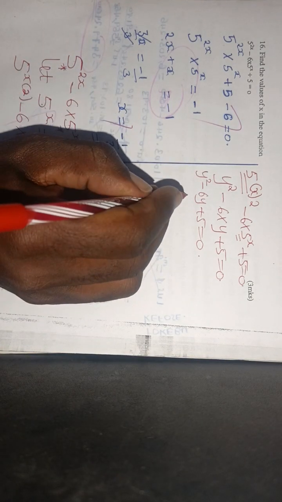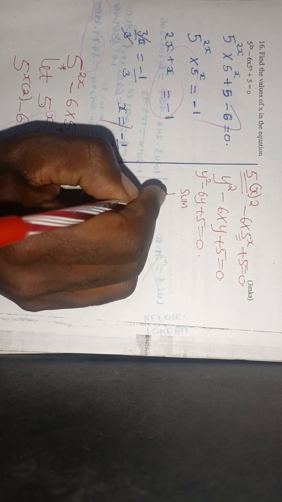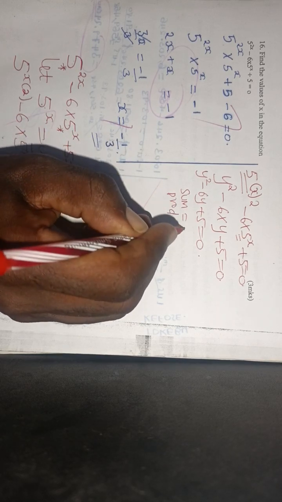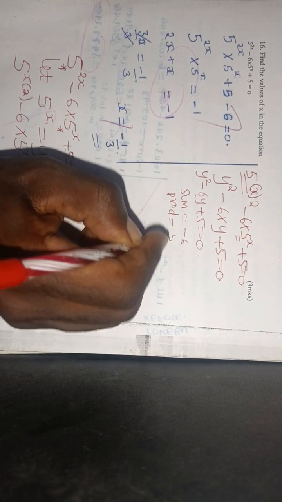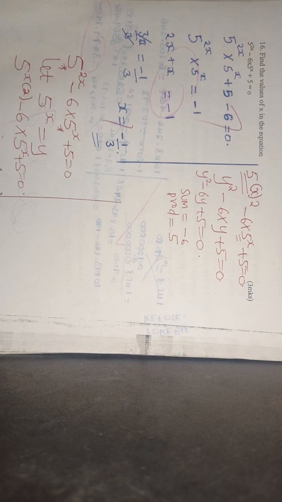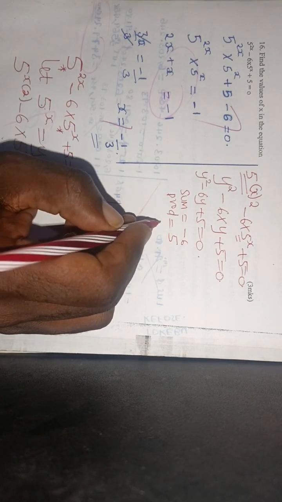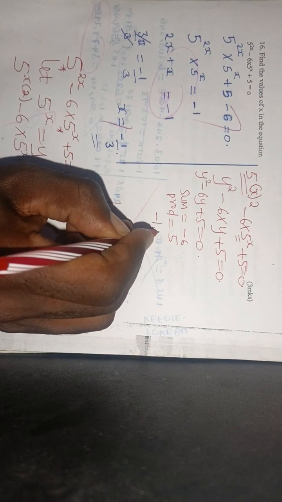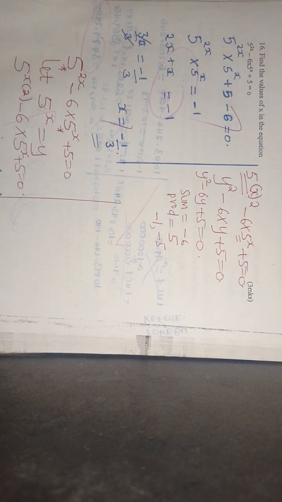And the easiest way to solve a quadratic equation will always involve the method of factorizing, or factorization. So we shall first come up with the sum and then the product. Our sum is -6 and our product is 5. Two numbers, when you multiply, you get 5, and when you add the two numbers, you have to get -6, or the sum is -6. So you can preferably say the numbers are -1 and -5. Right, -1 times -5, +5.